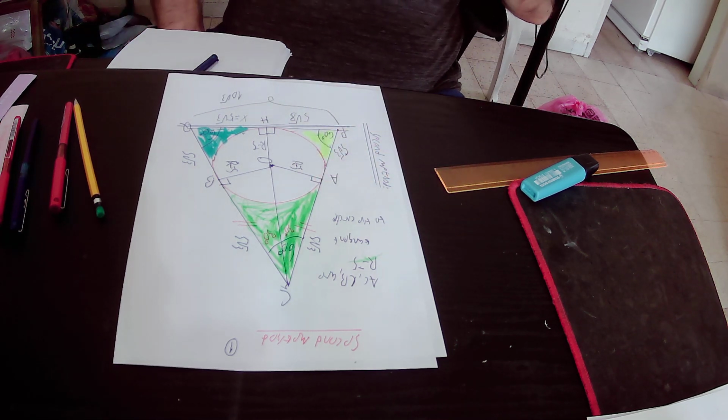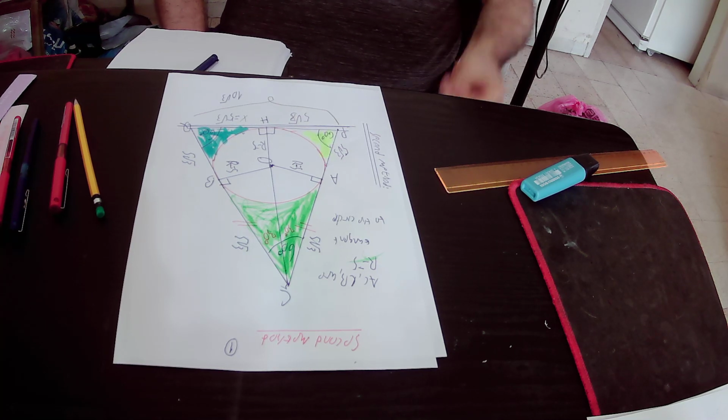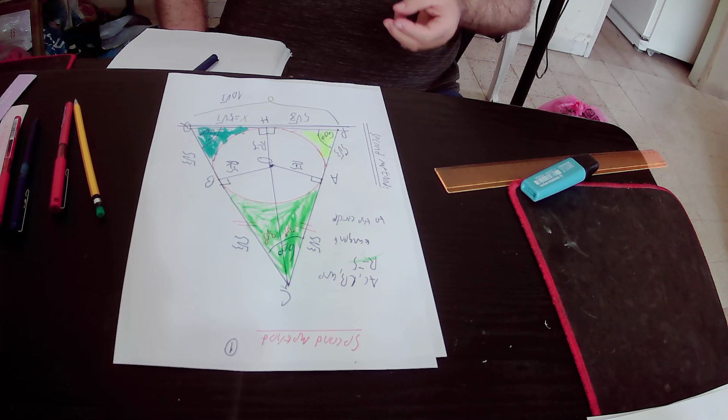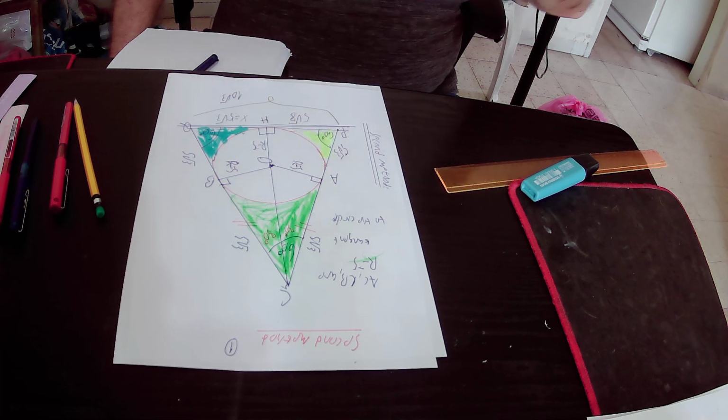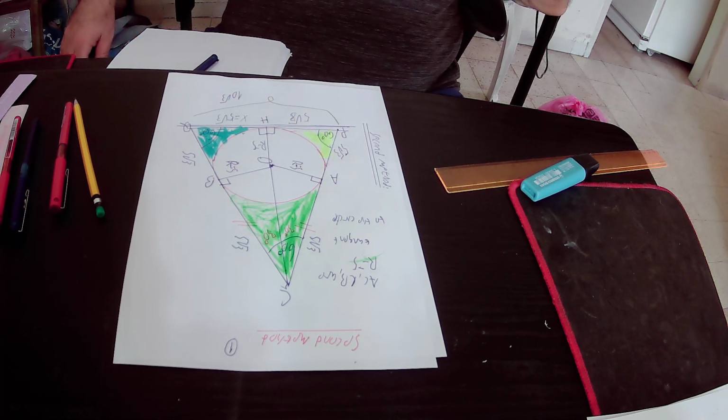So therefore their areas are also equal to each other. The areas of the green shape, the yellow shape and the blue shape are equal because they have exactly the same shape.